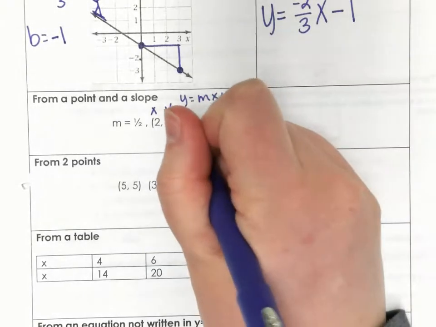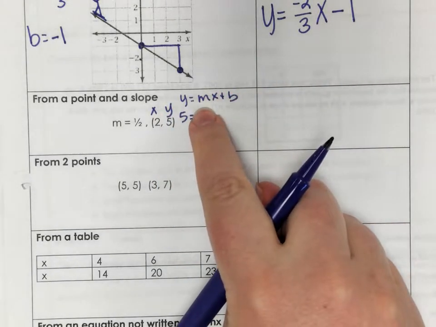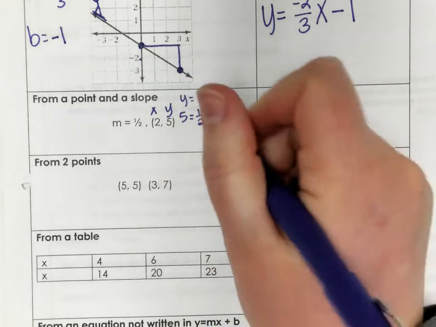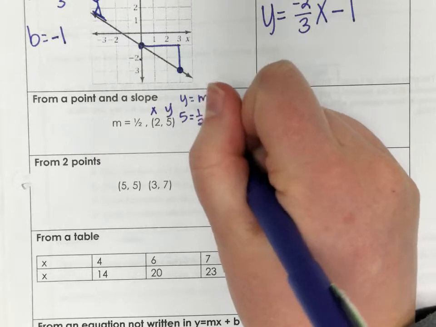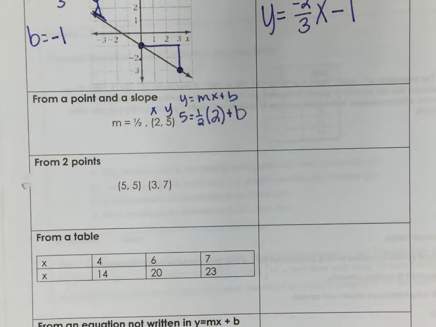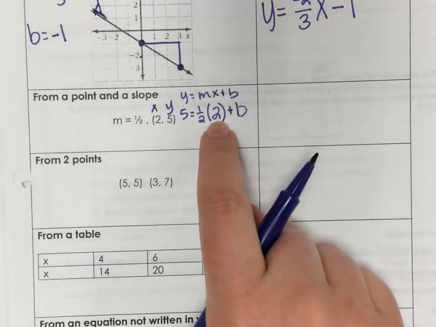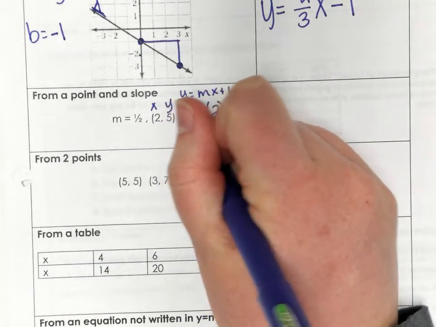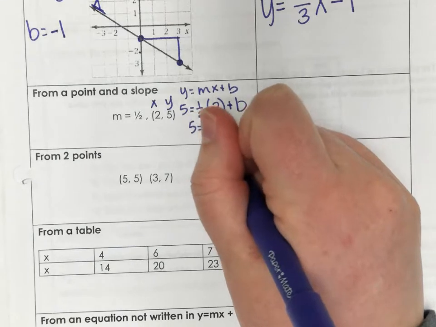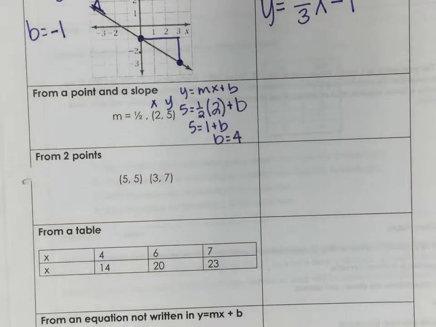Careful. 5 equals, what's m? 1/2 times x, which is 2. And do I know b? So plus b. Now what do I need to do? Solve for b. 1/2 of 2 is 1. So 5 is equal to 1 plus b. Subtract 1 from both sides, so we get b is equal to 4.